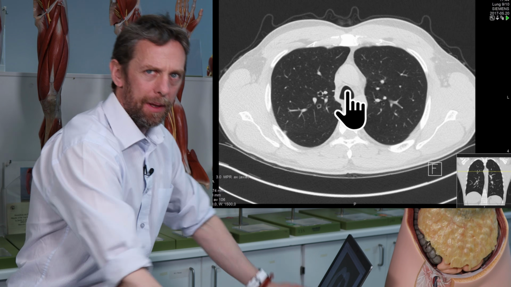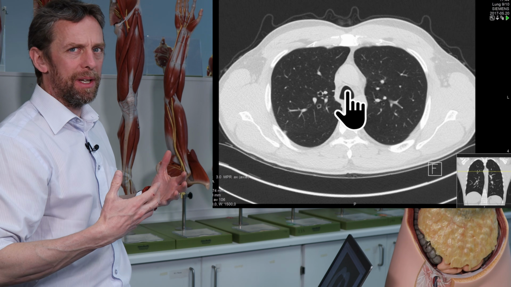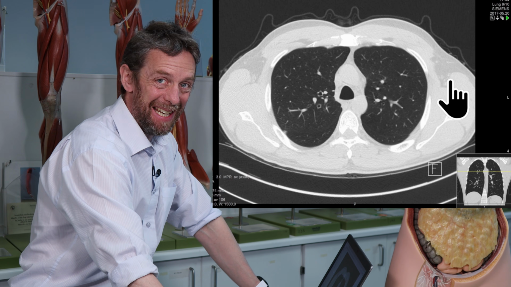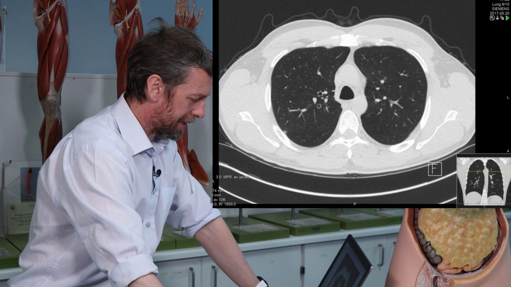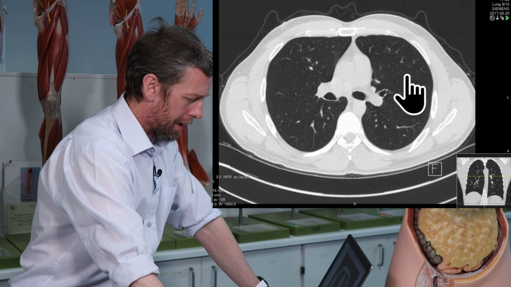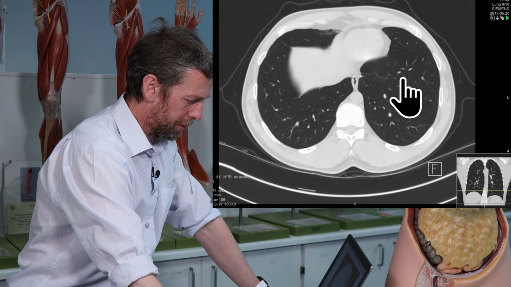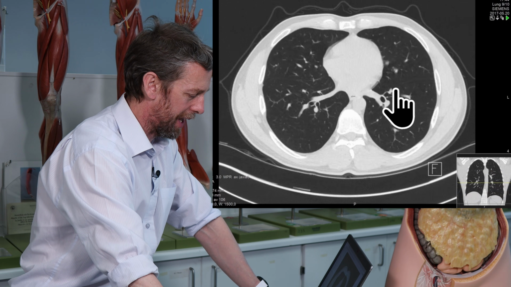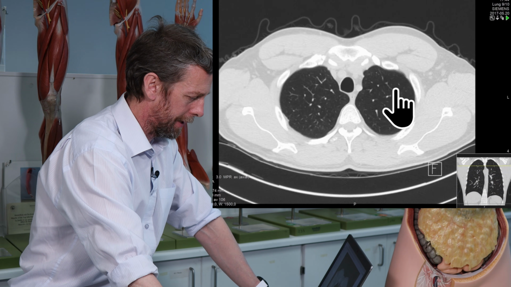The feet are always coming out of the screen towards the viewer. So then this is the left side, this is the right side. As I scroll down, we're moving towards the feet, we're moving out of the screen, and as I scroll up, we're moving towards the head, we're moving deeper into the screen, all right?